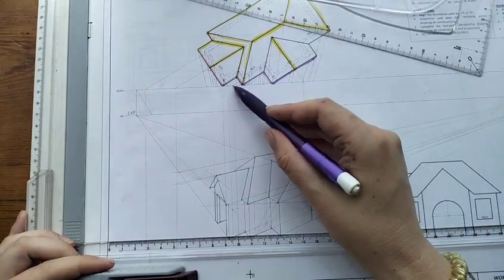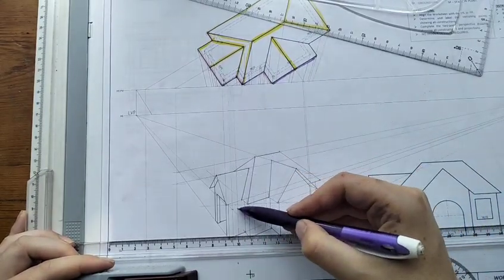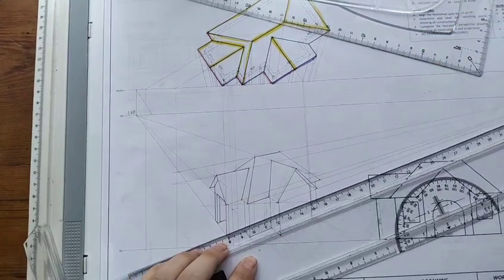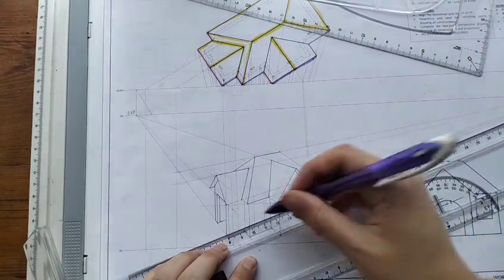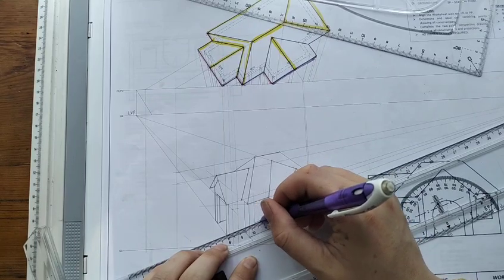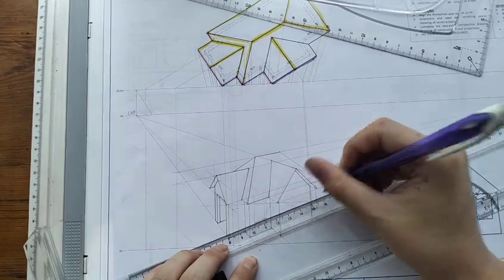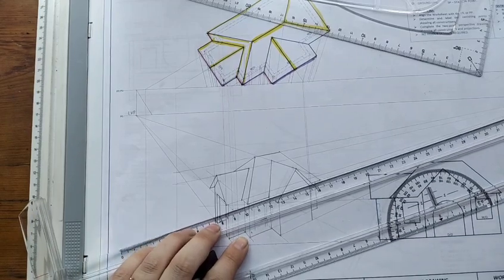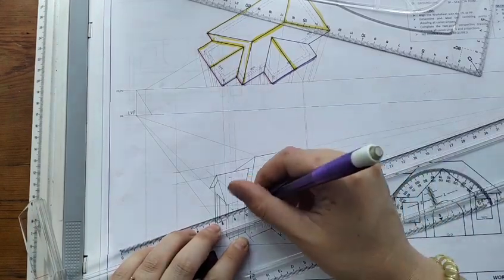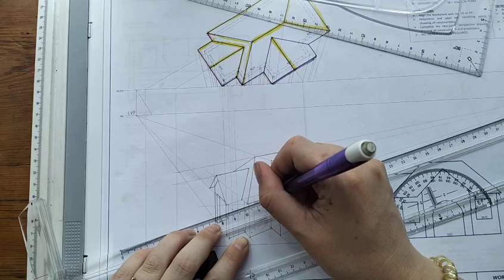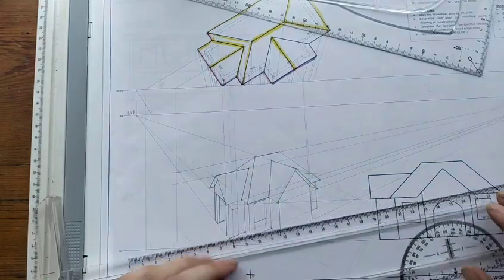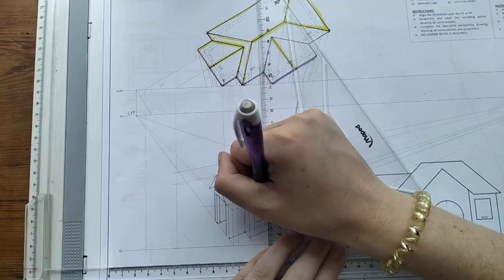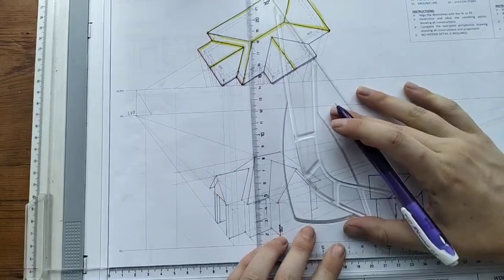Okay, so I'm using this line which was 30 degrees, so it's those two points, and I'm going to take those two to the right vanishing point. So that means that is actually where the window will start, and that is where it will end. Okay, so now I can just go and finish that part.